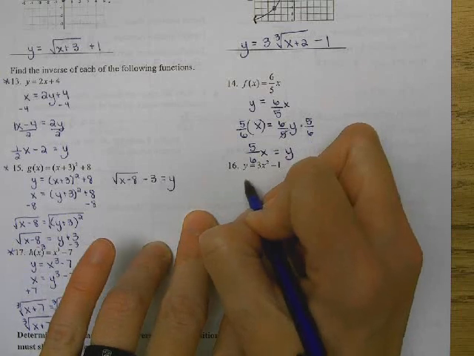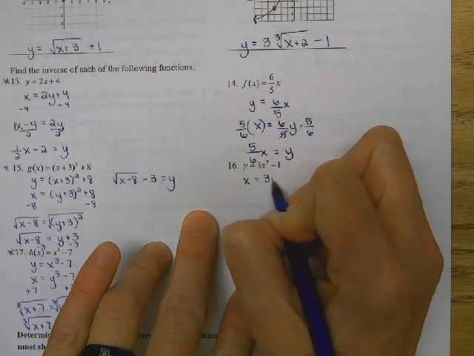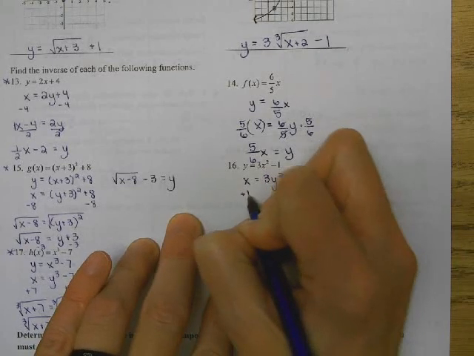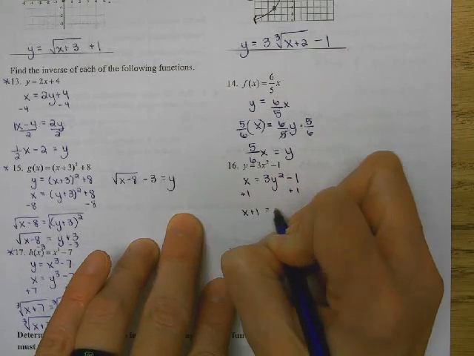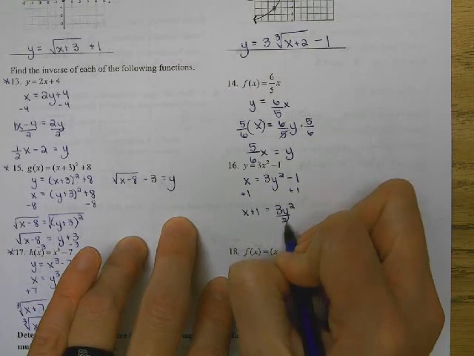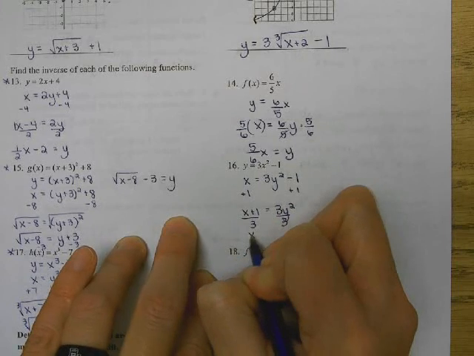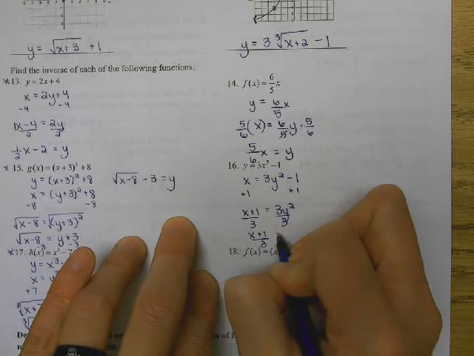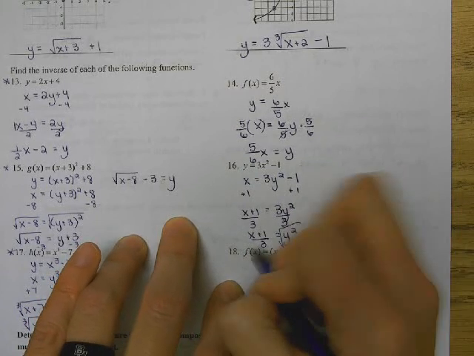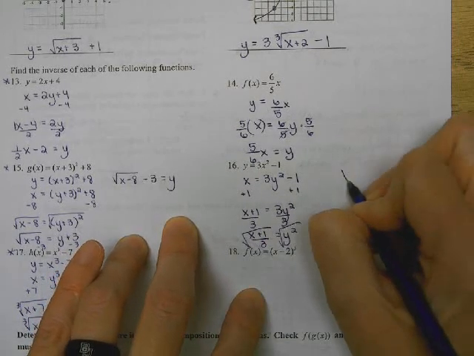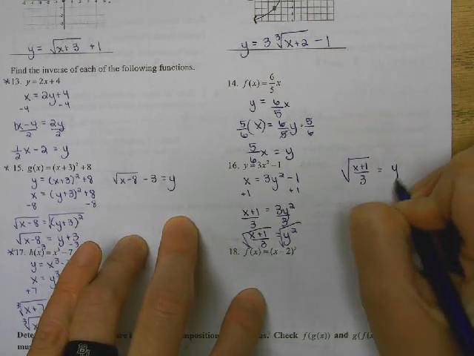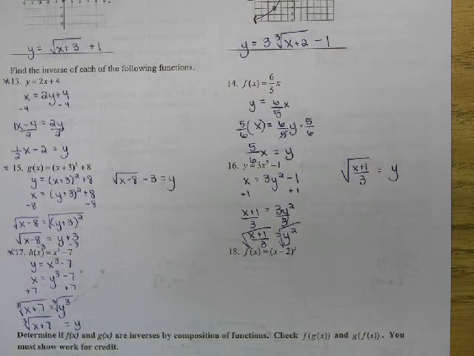Alright, on 16, I'm going to switch my x and y, and now I'm going to solve for y. So the first thing I'm going to do is move the 1 over. And now I'm going to divide by 3. But I still have this squared on y, so I'm going to square root both sides. So on the left-hand side, I'm going to end up with the square root of x plus 1 over 3, and on the right, I get my y by itself.